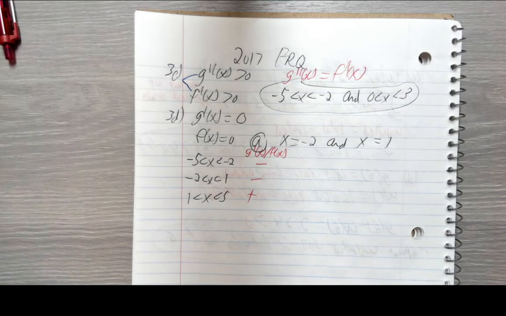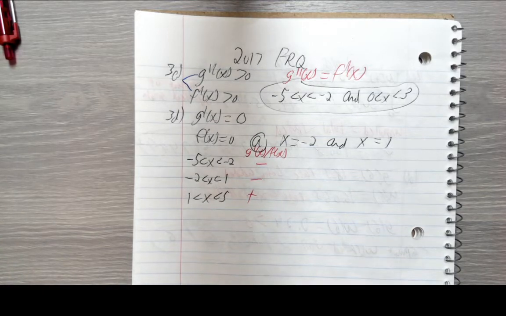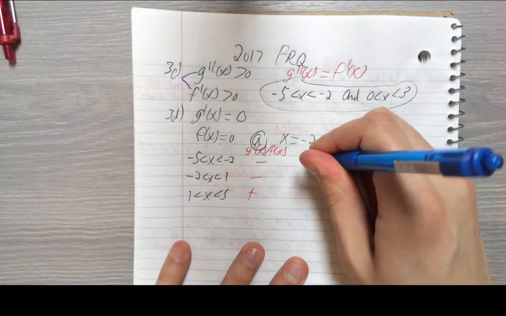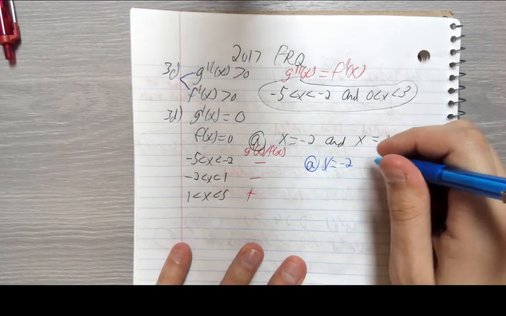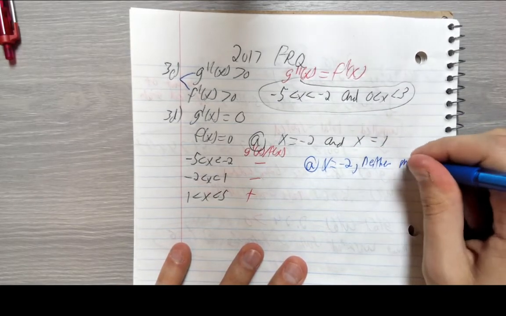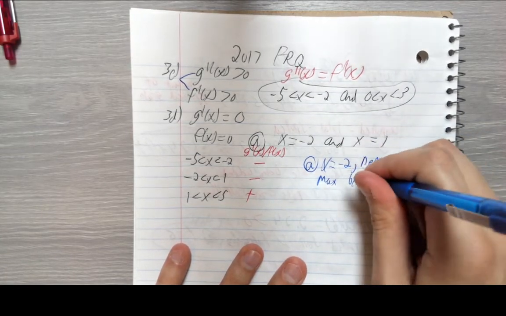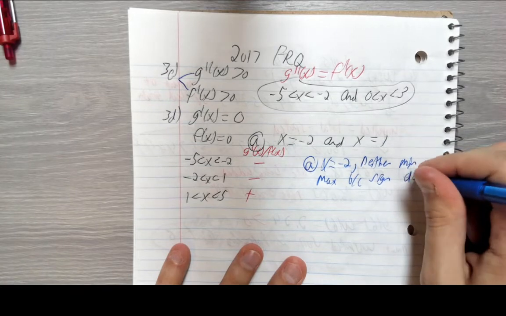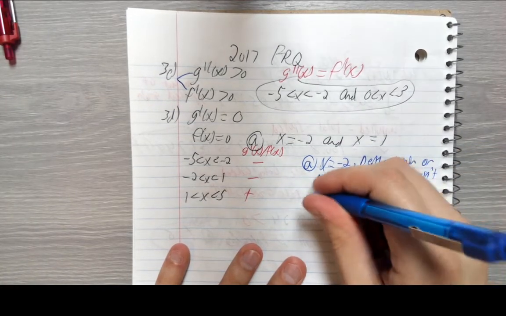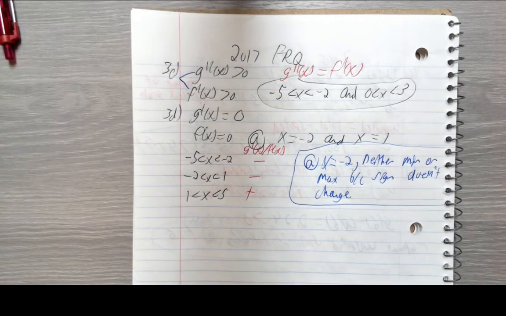So your final answer, this is super important, and people lost points on this. When I write my answer, a sign chart isn't enough. I have to state at x equals 2, neither min nor max, because the sign does not change. So there is not a relative min or a relative max at x equals -2.